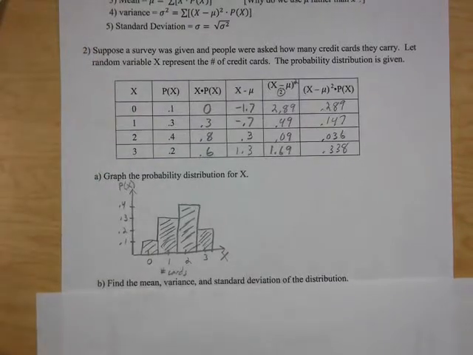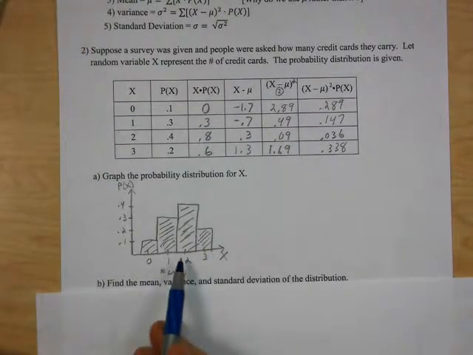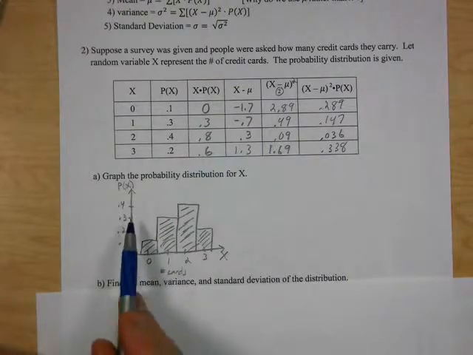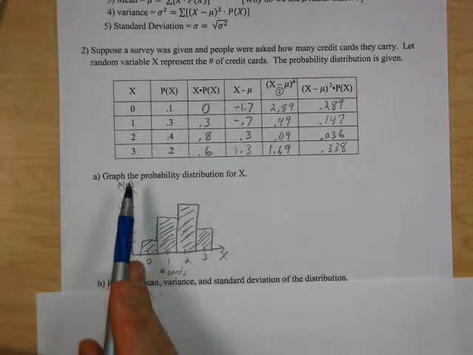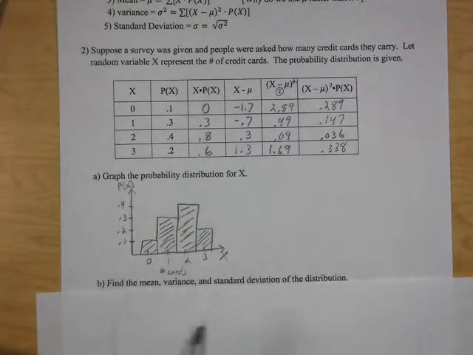Okay, again, we put our random variable x across the bottom, 0, 1, 2, 3, and then do a little scale by 0.1 of p of x going up the side, and that's a quick sketch of what that would look like. Okay, notice that is not uniform. There's not really much to say about this distribution. Okay, well, that's how you would graph it.